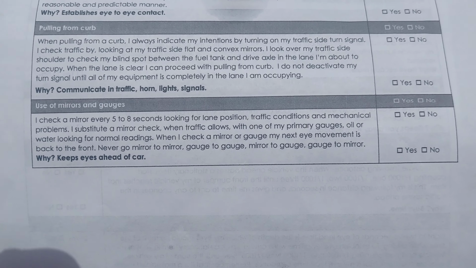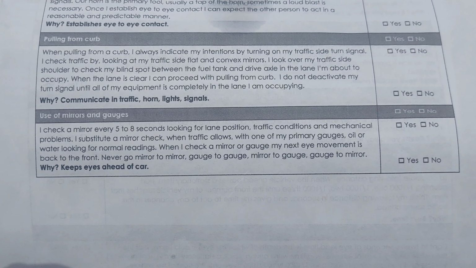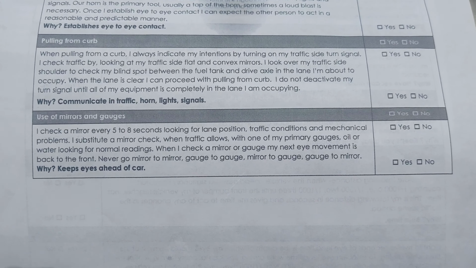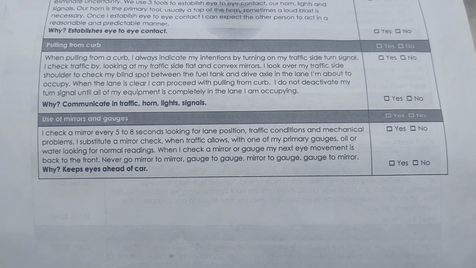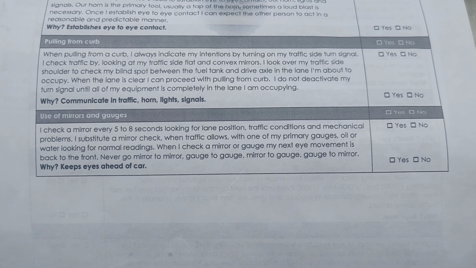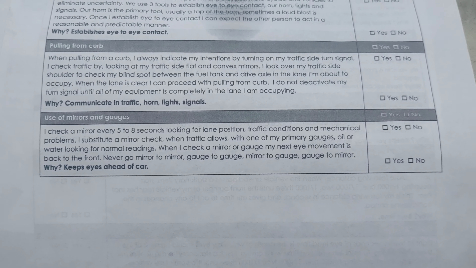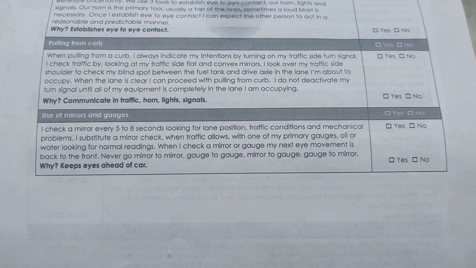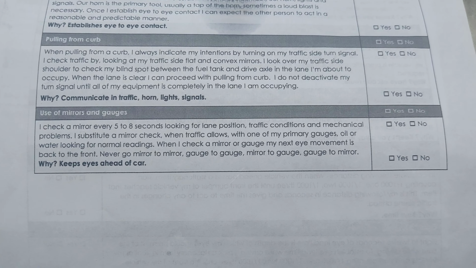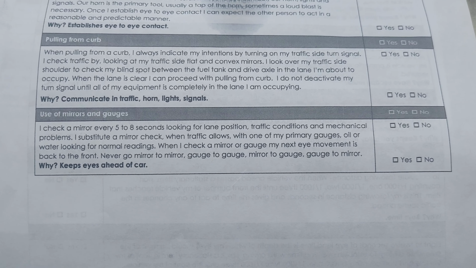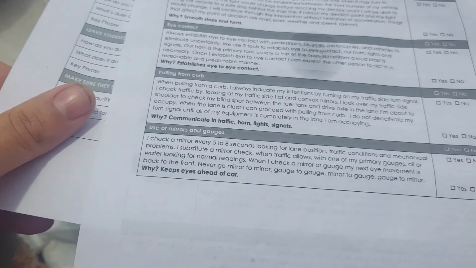Use of mirrors and gauges. I check a mirror every 5 to 8 seconds looking for lane position, traffic conditions, and mechanical problems. I substitute a mirror check when traffic allows with one of my primary gauges, oil or water, looking for normal readings. When I check a mirror or gauge, my next eye movement is back to the front. Never go mirror to mirror, gauge to gauge, mirror to gauge, gauge to mirror. Why? Keeps eyes ahead of car.